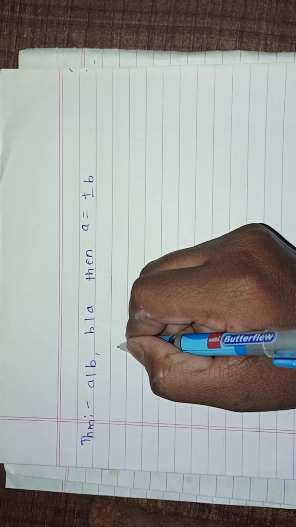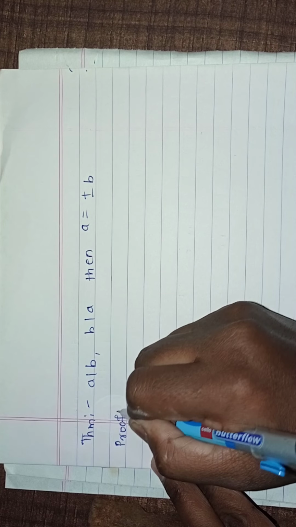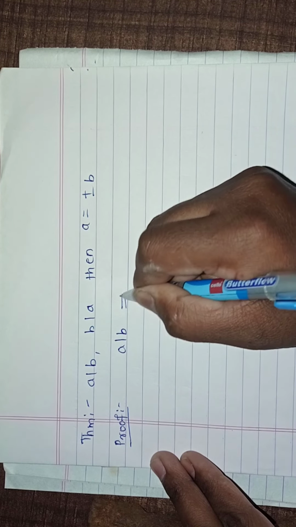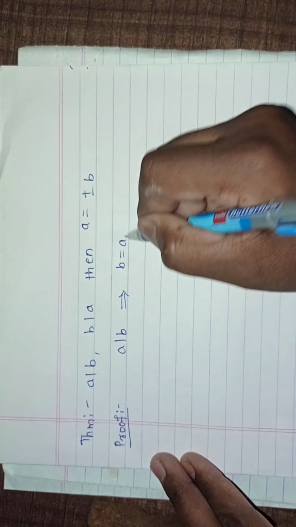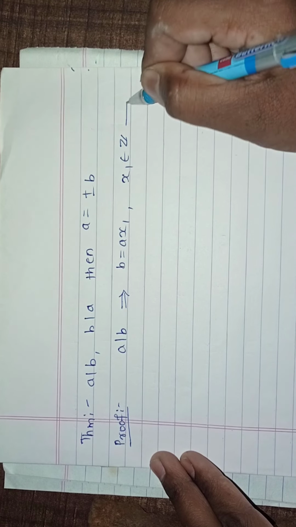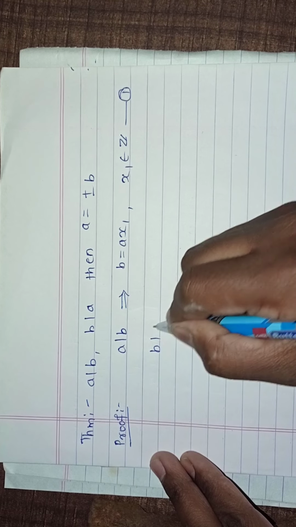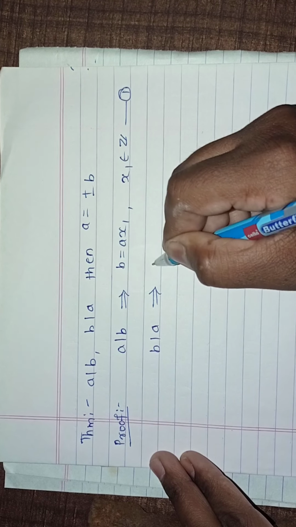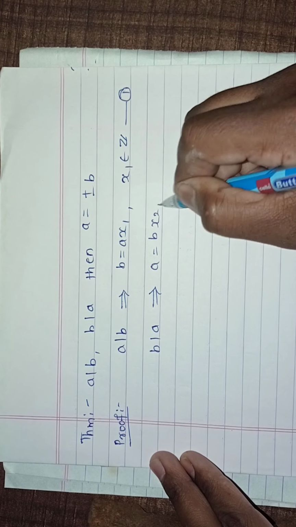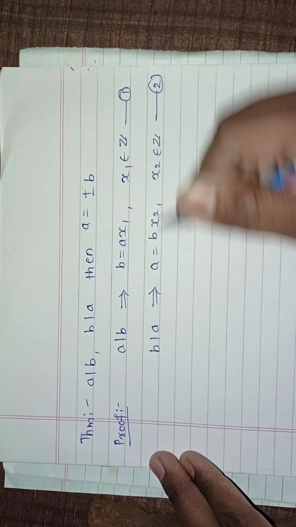Proof: A divides B, so by the definition of divisibility, B is equal to A x1, where x1 belongs to Z, equation number 1. And B divides A, so by the definition of divisibility, A is equal to B x2, where x2 is any integer, equation number 2.